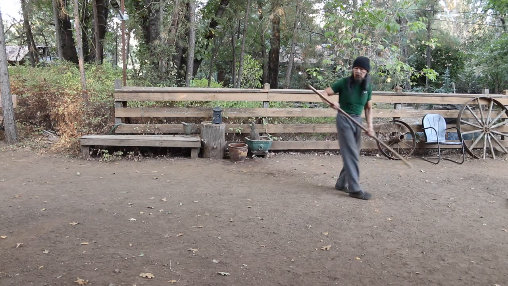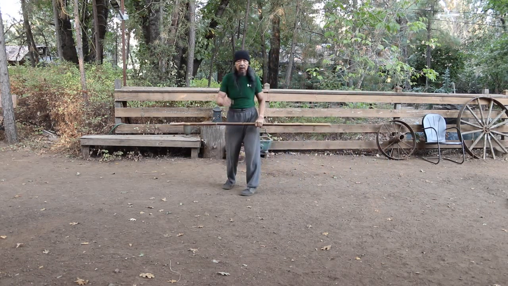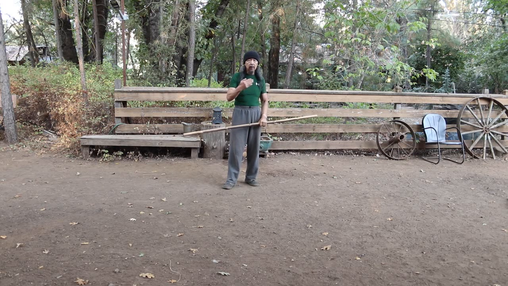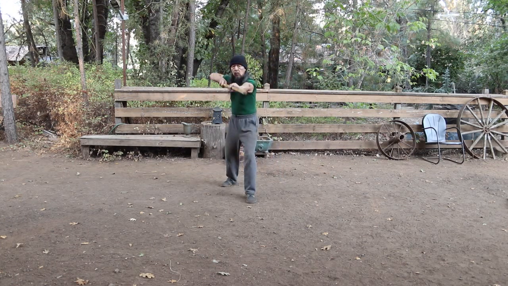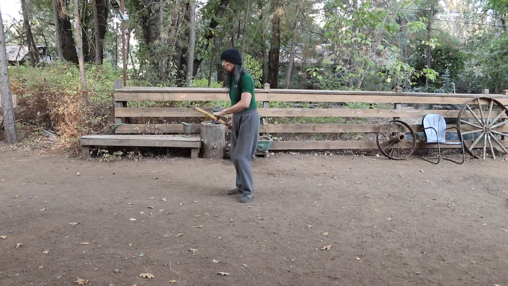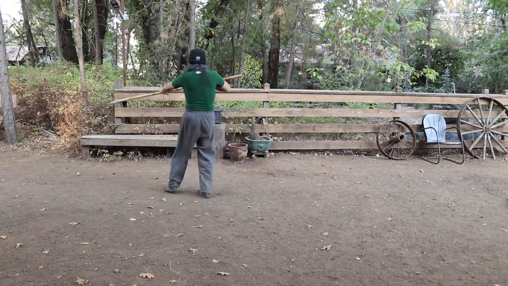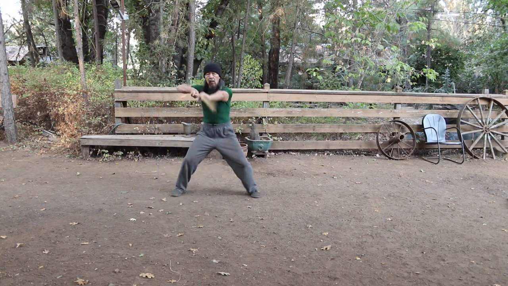So again, recognizing the pattern of the movement, you should be familiar with this because as we came out of the walk, we did this exact same overhead strike. And then on this linking here, we did the same overhead strike, front facing horse, and the strike 90 degrees to your horse.